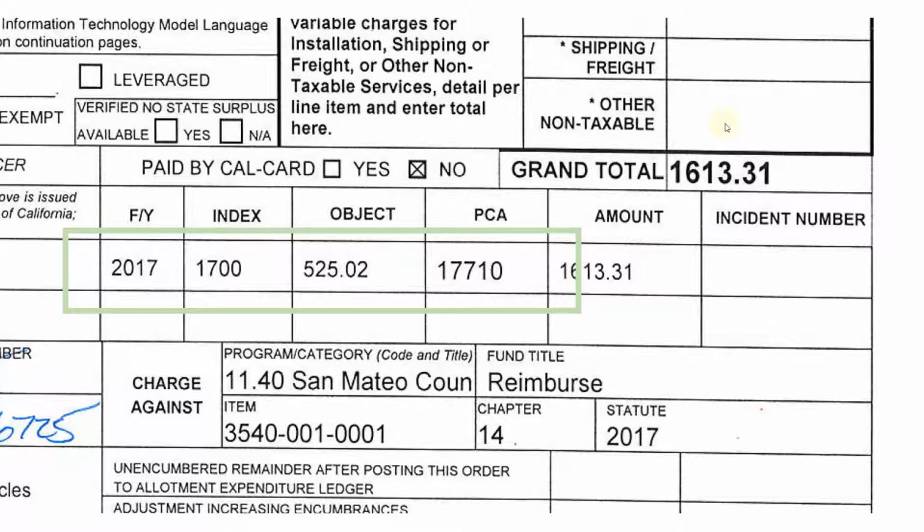Previously, you put 4 codes plus the amount here on the Standard 65, seen in the green box. When your Standard 65 arrived at Unit Finance, I added some more codes to the Charge Against box that were probably never explained to you because it wasn't your responsibility to know them.